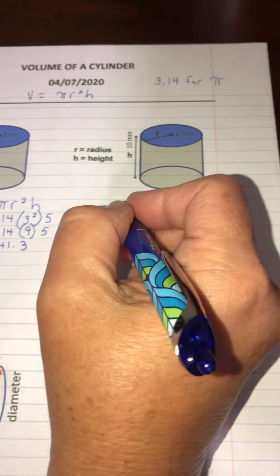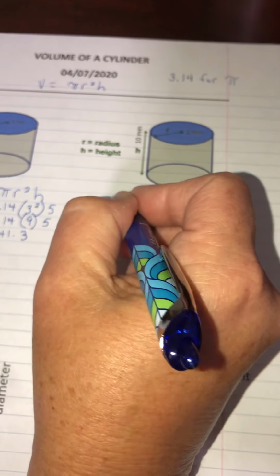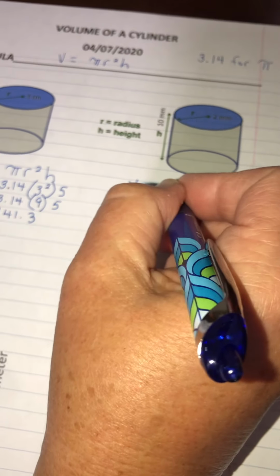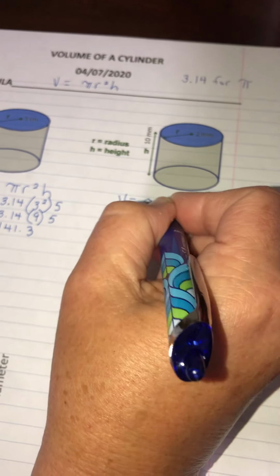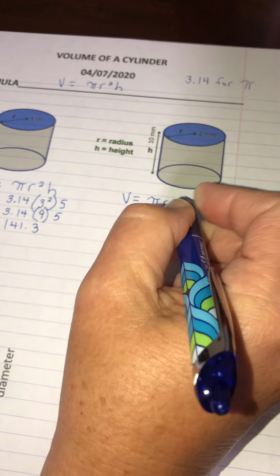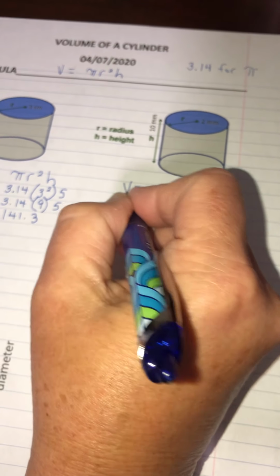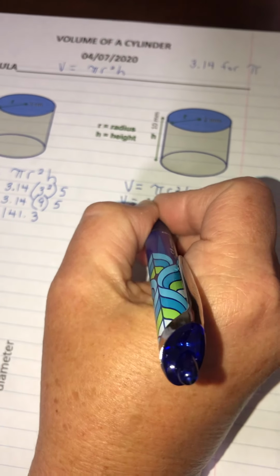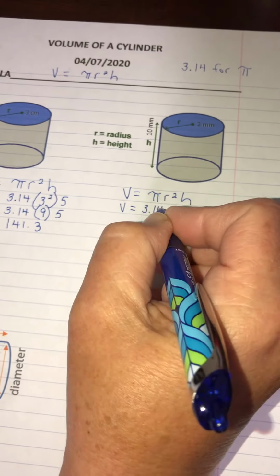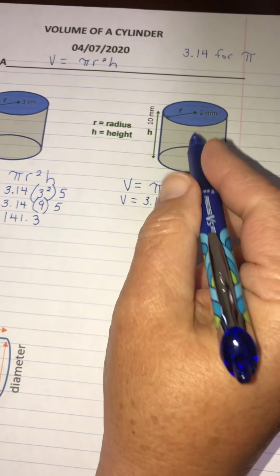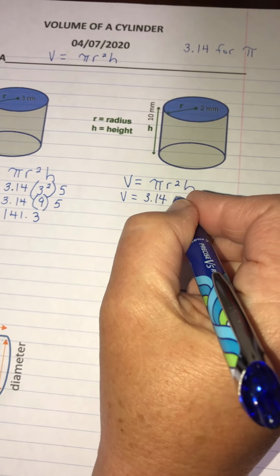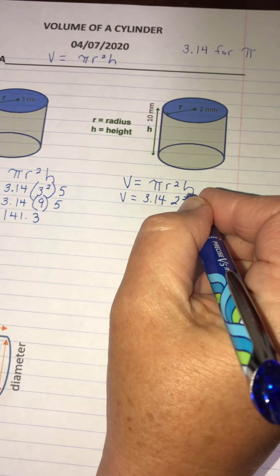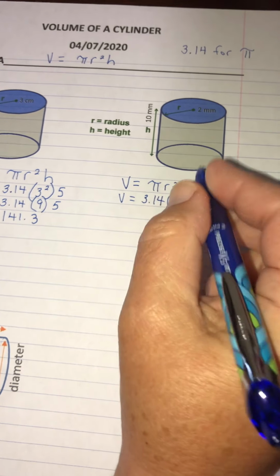Okay, next one, same thing. Volume equals pi times the radius squared times the height. So again, V equals 3.14. The radius on this particular cylinder is 2. We're going to square it. And then the height is 10.